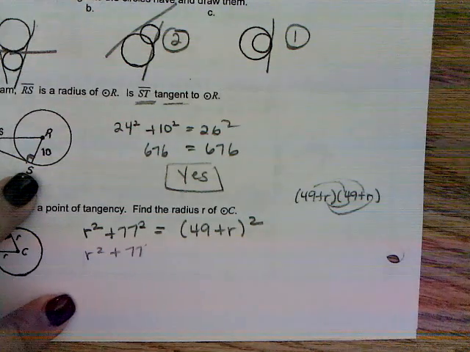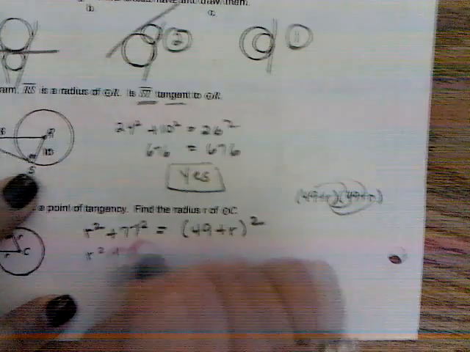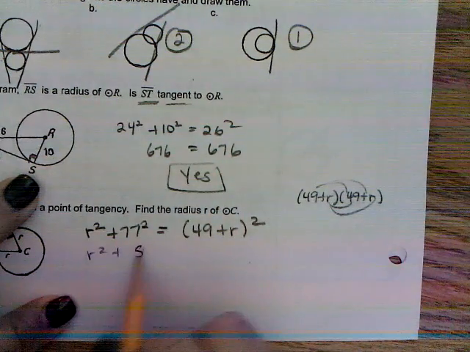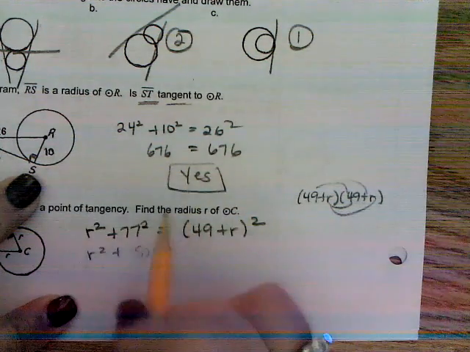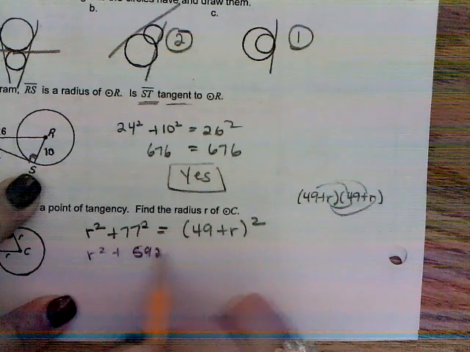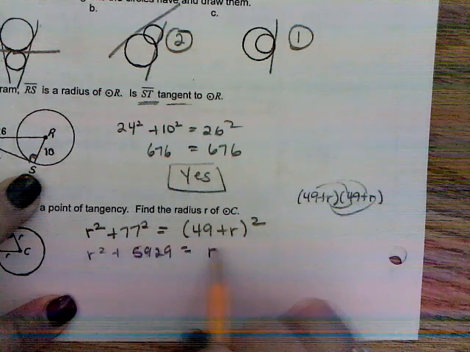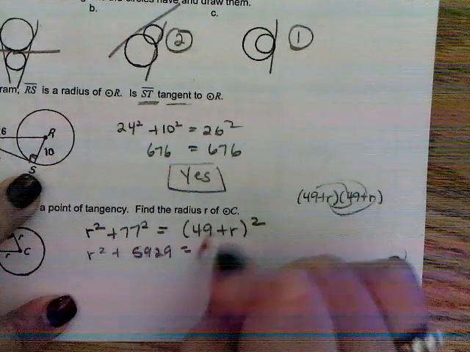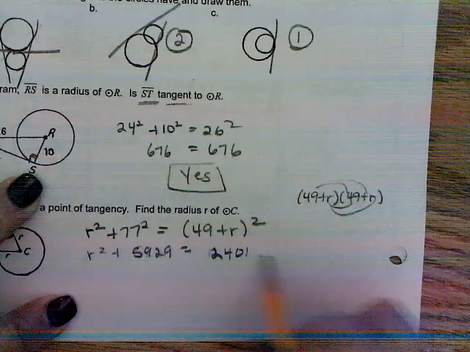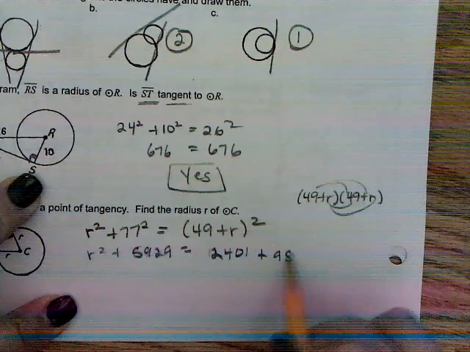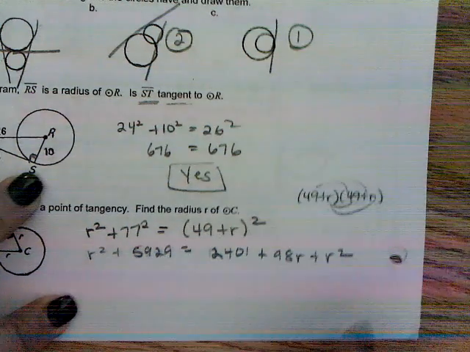What is 77 squared? If you write it the right way, it works. 5929 equals what? I wrote it backwards before. 2401, yikes, 2401 plus 98R plus R squared.